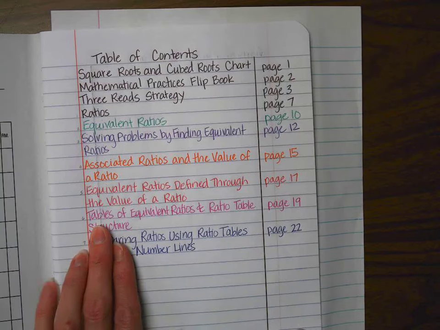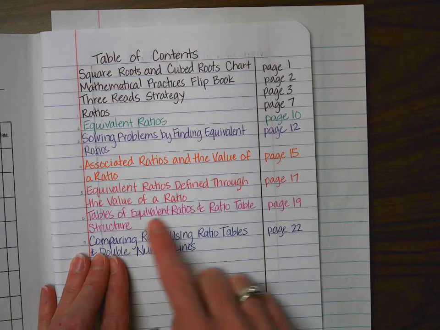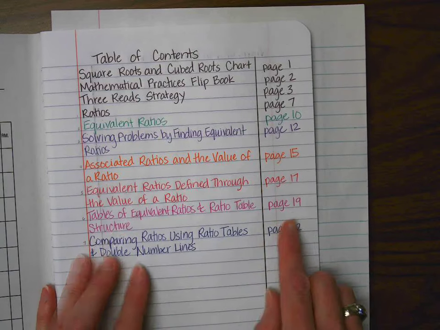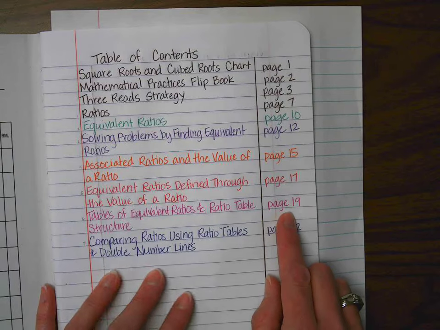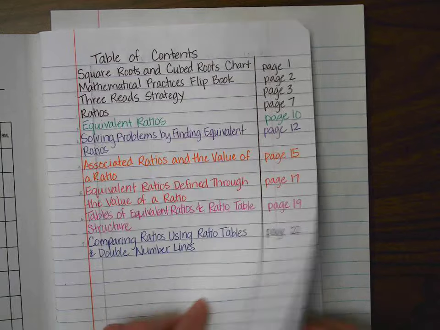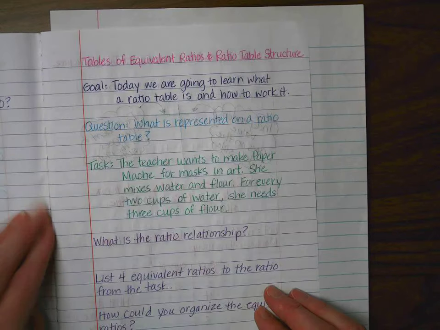I need you to enter in our notes for today, and it is called Tables of Equivalent Ratios and Ratio Table Structure. And we find this on page 19 in my comp book. So I'm going to turn there to page 19. And here is page 19.